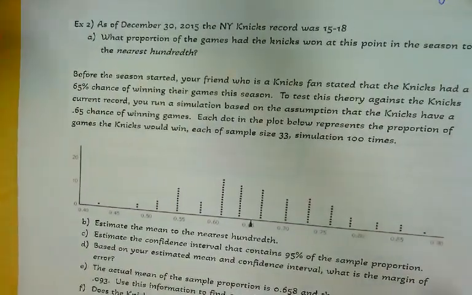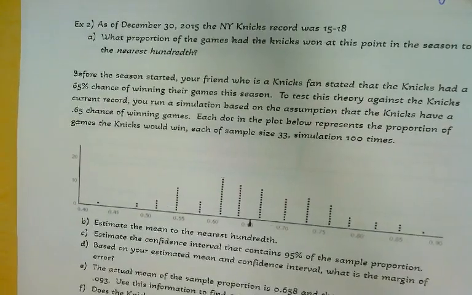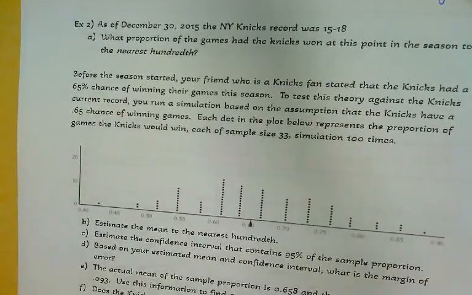Example 2. As of December 30th, 2015, the New York Knicks record was 15-18. What proportion of the games had the Knicks won at this point in the season to the nearest hundredth? So write out the proportion of wins they have.